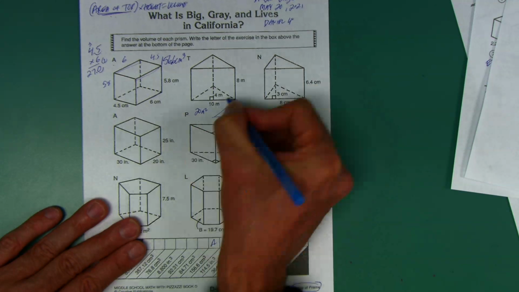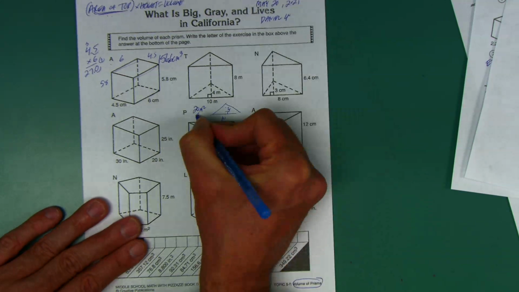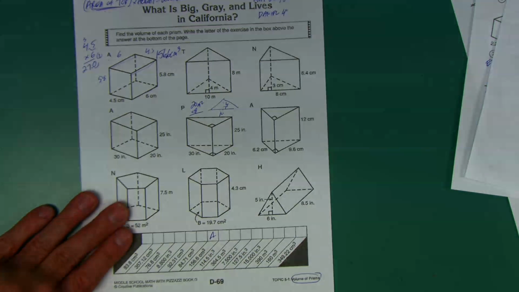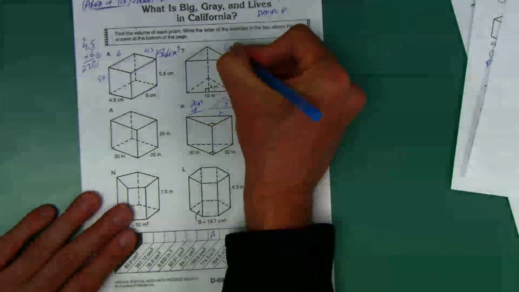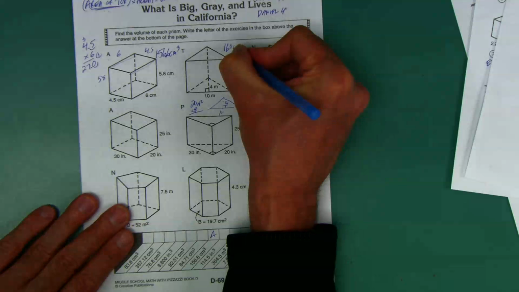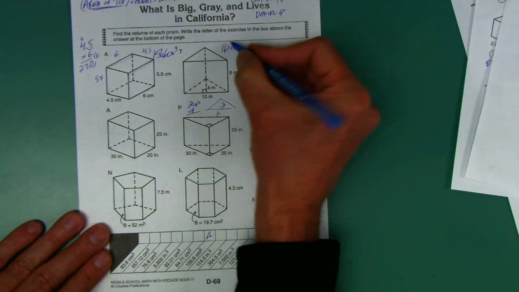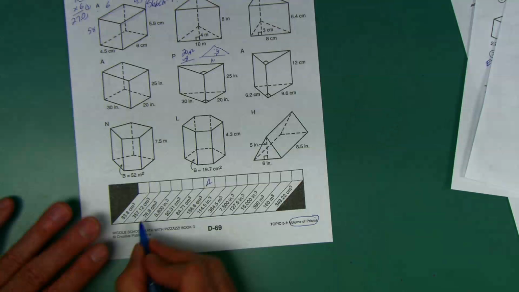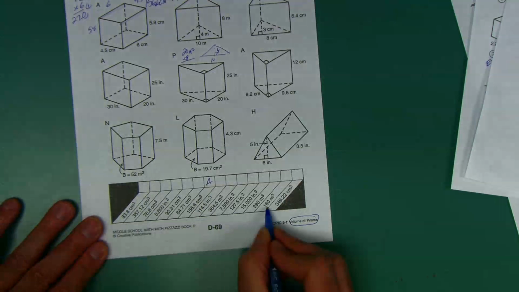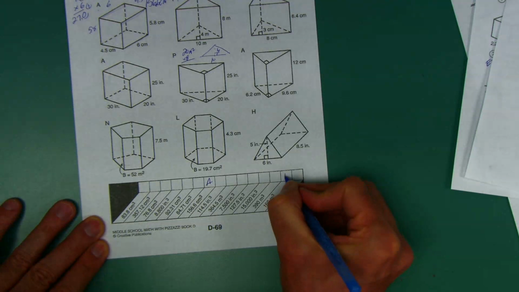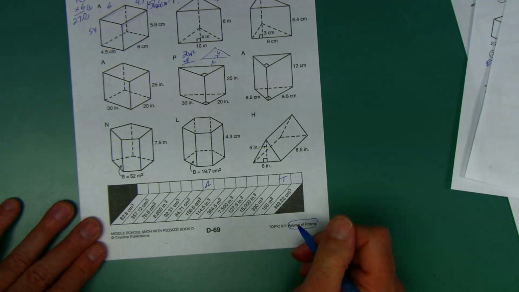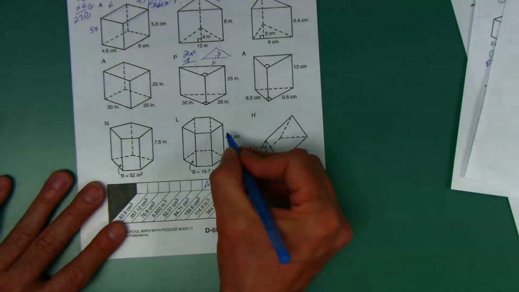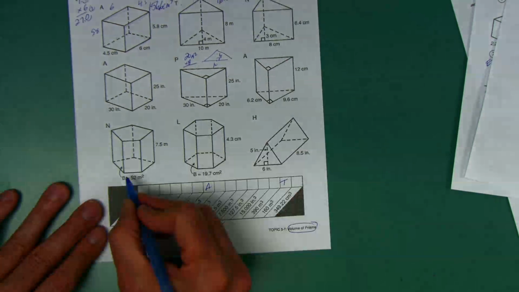And multiply that by how tall it is, 8. And you can do that in your head, right? That's like 8 times 2. 160. And now we're talking about meters cubed, and that's going to be a T. Come down here, look for 160. There it is. That's going to be a T. Okay? Now, don't get too scared of these.